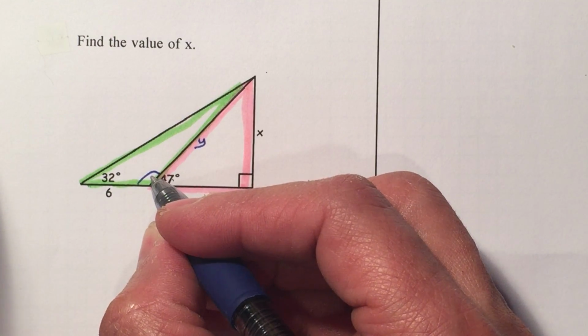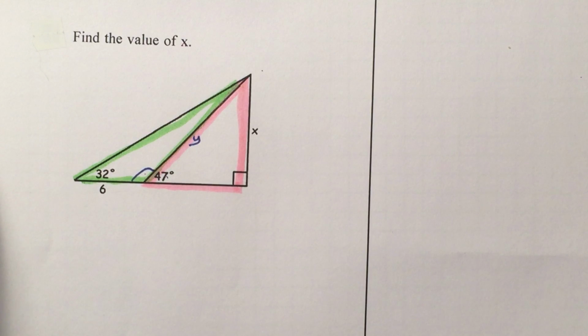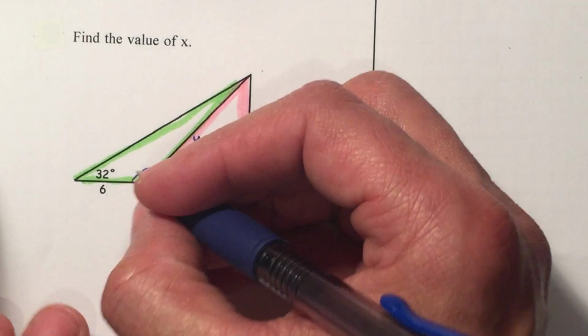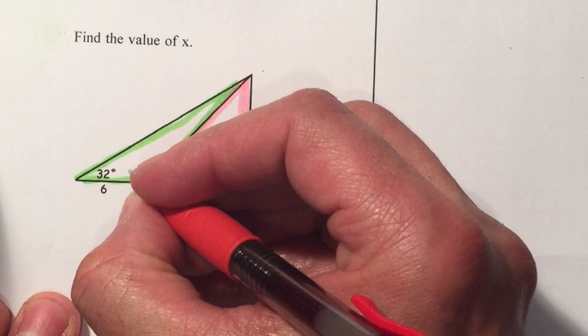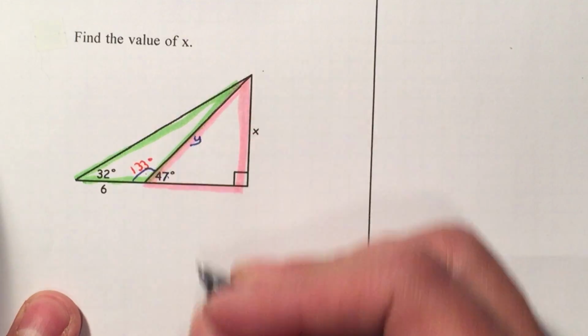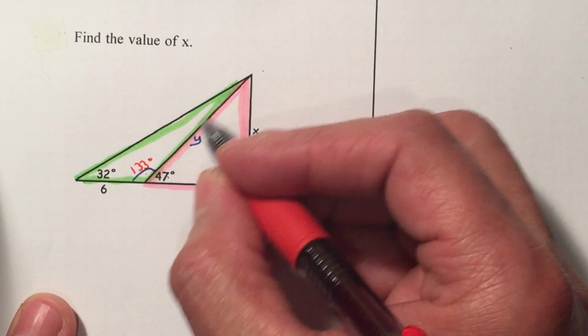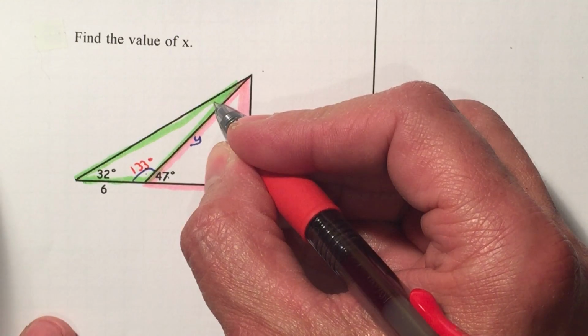Now I know that this is 32 and this is 47, and I know that together the 47 with this angle will be equal to 180. So I'm just going to place 180 minus 47 degrees, which will give me 133. So therefore this angle here will be 133 degrees.